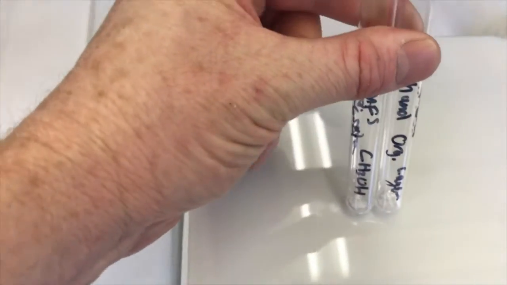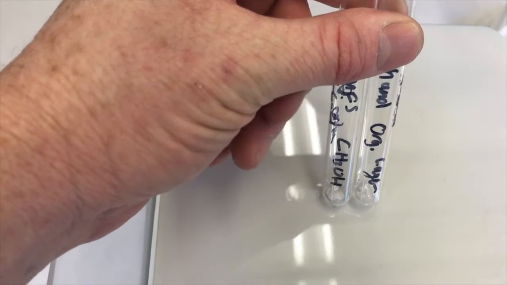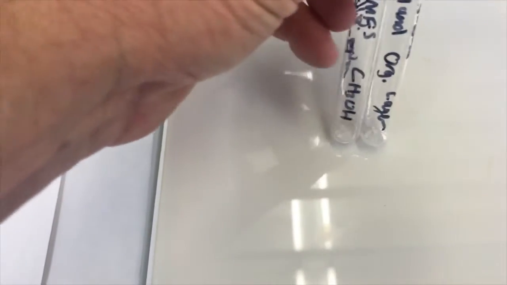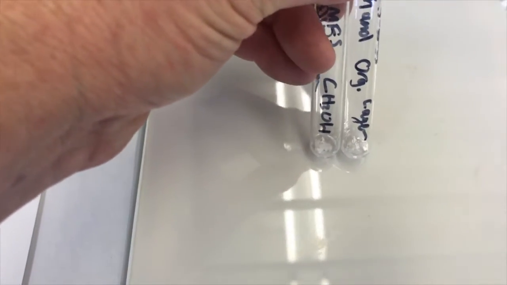Okay, I've got my ethanol and methanol test tubes here on the hot plate. Let's watch and see how they do. You can see the methanol label, the ethanol kind of covering that, but the other one's the ethanol, the methanol at the bottom there.